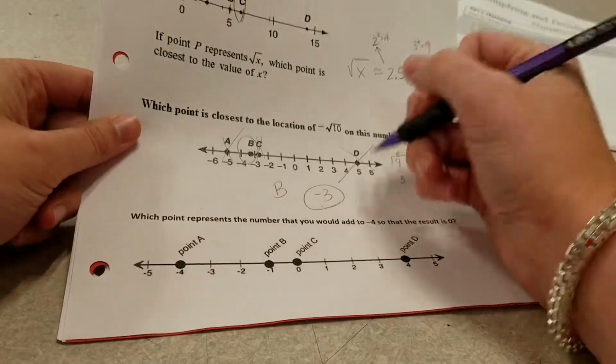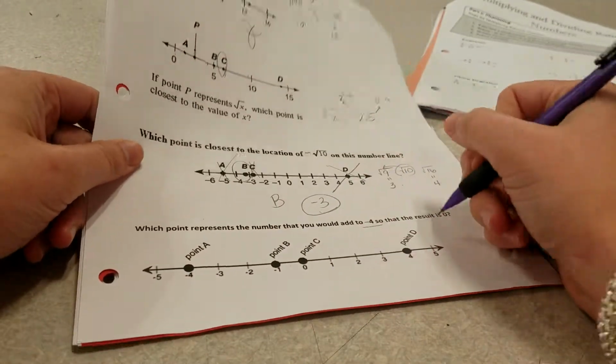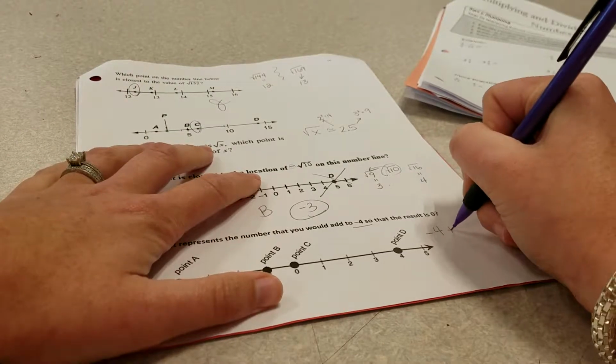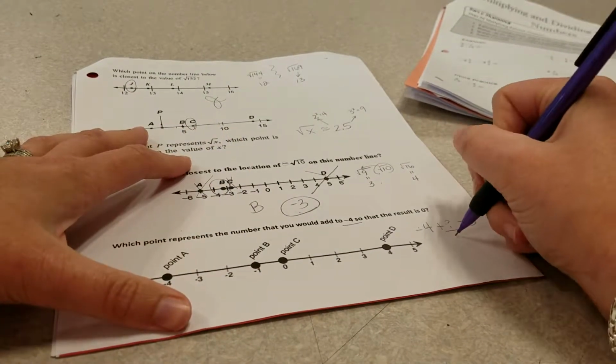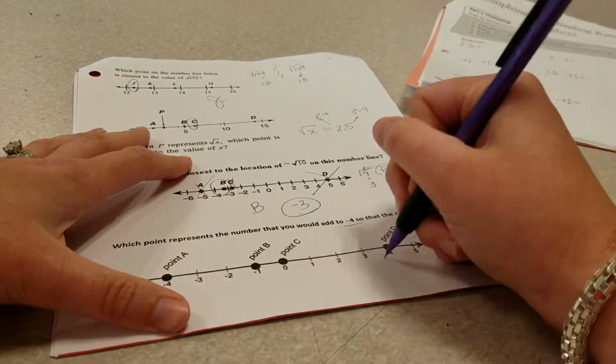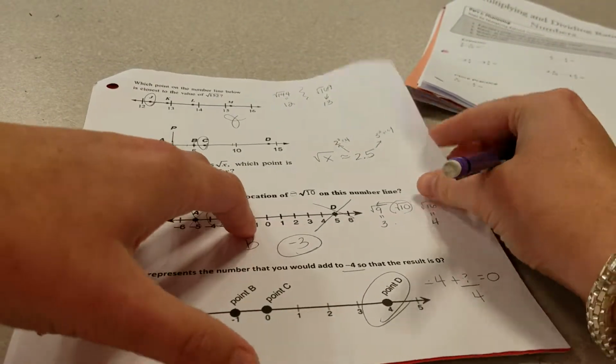Final question goes back to additive inverses. We have negative 4. What can we add to it that's going to give us 0? Negative 4 plus a positive 4 would give us 0 because they're inverses. So that would be point D.